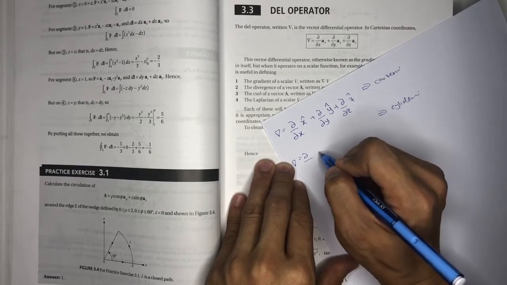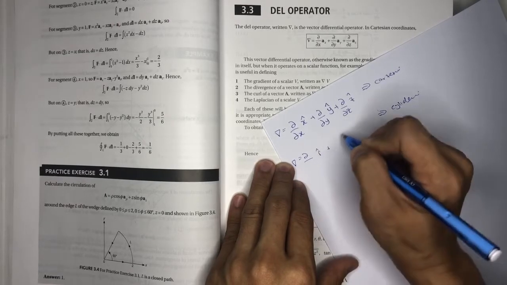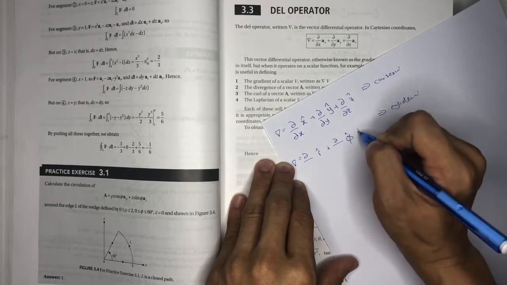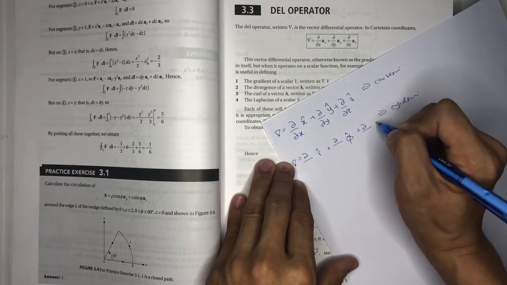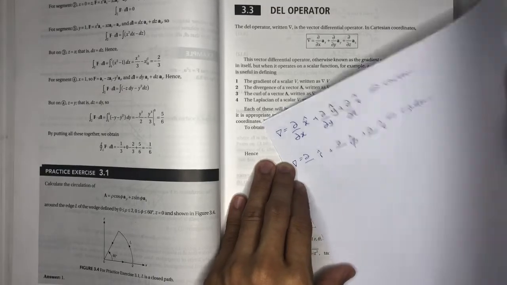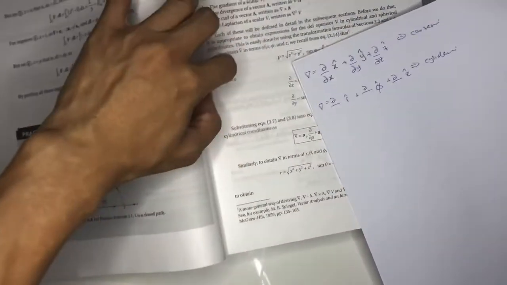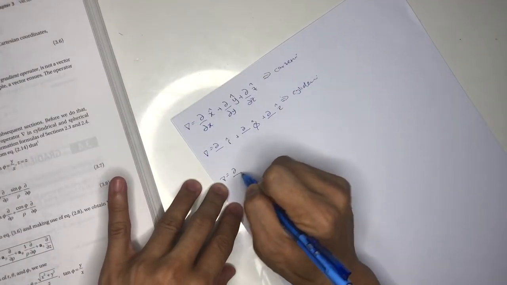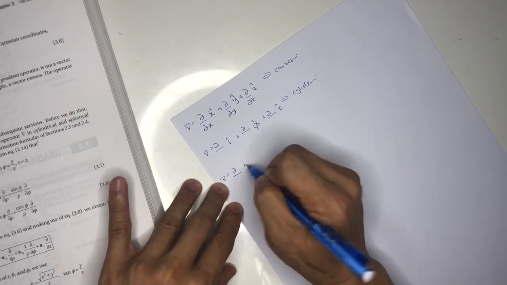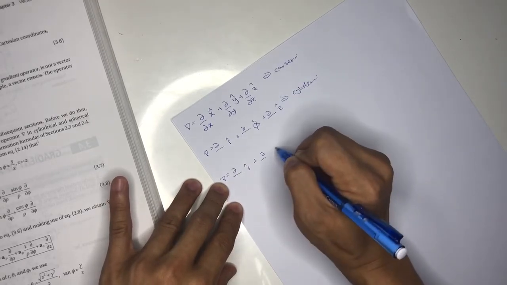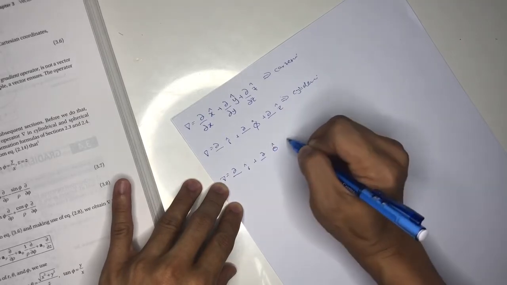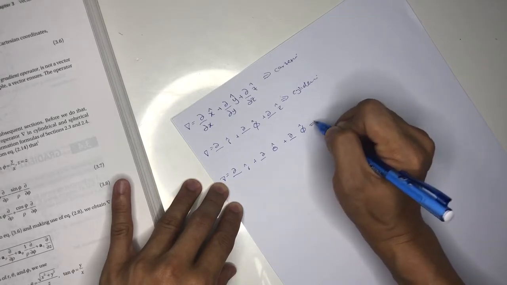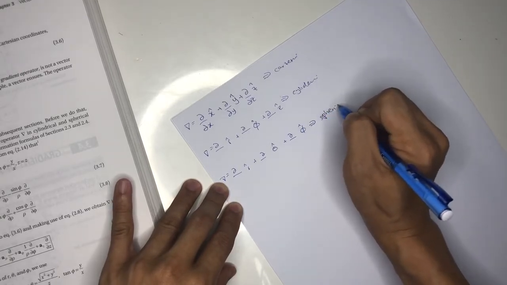What do you have in the cylindrical? This one, and this one, right? Okay. And how about the spherical? For spherical, you have r, you also have theta, and you have this one inside and in phi, which is your spherical.